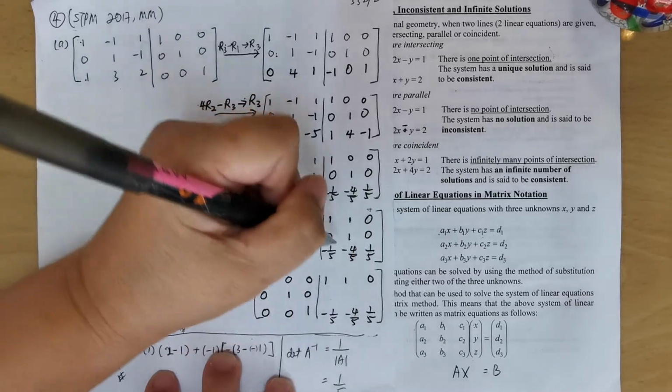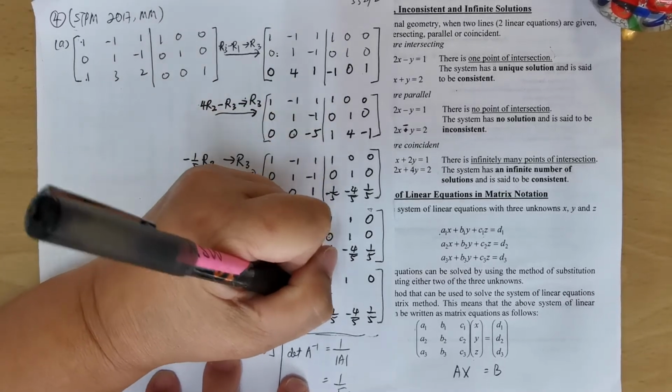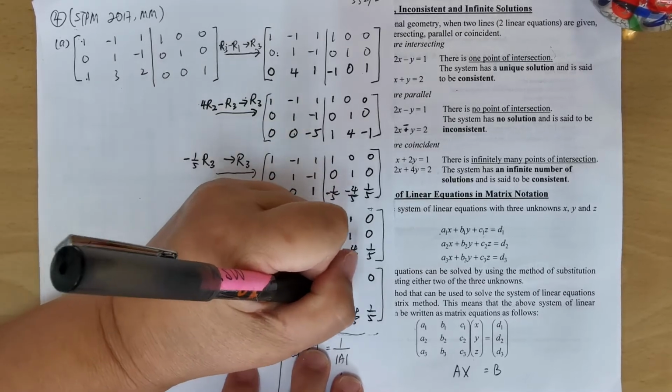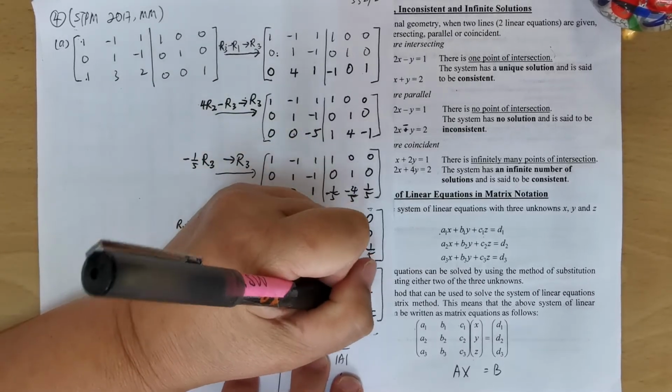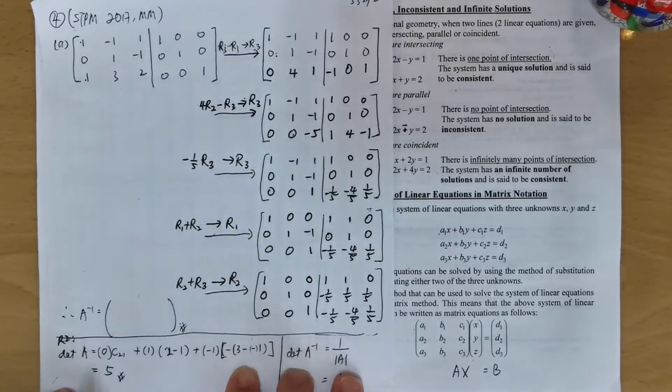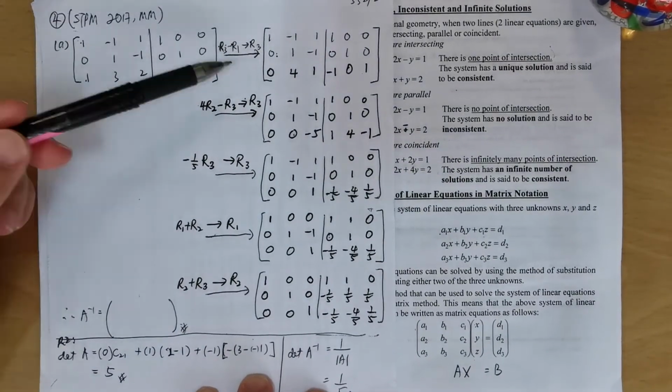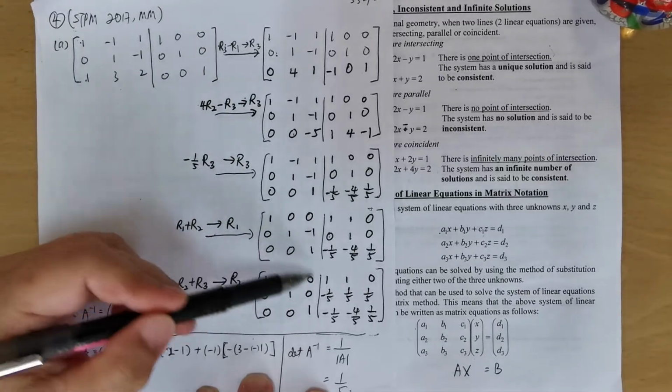This one becomes 0. So this one plus this one. This one plus this one. Okay, this one plus this one. Okay, so done. See? This one is simpler. 5 steps can finish already. 5 steps. So this is I already.